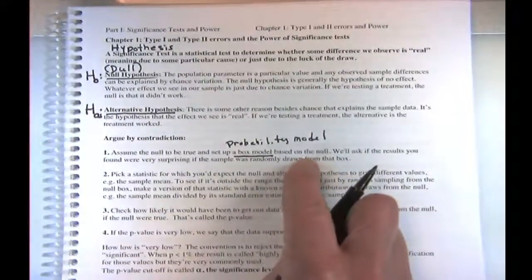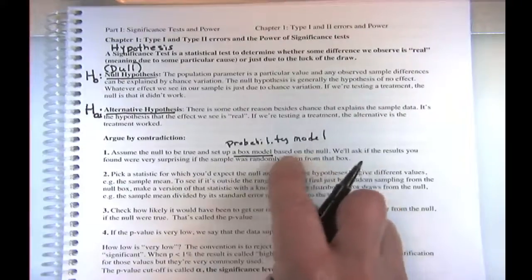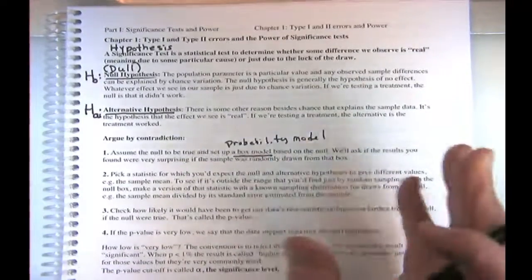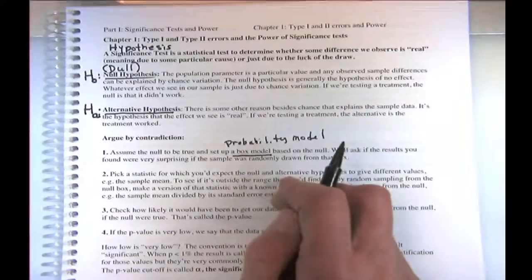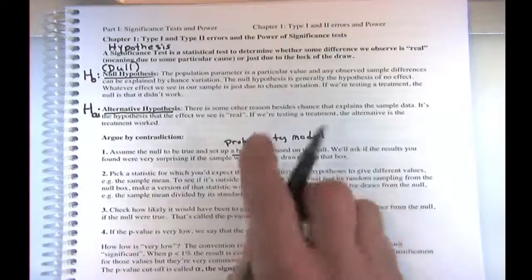Assuming the null to be true, based on the null, we're going to try to translate. It's very easy to translate that situation of randomly assigning people to two groups into random draws, into a probability model. And all statistics, all inferential statistics, is based on probability models.